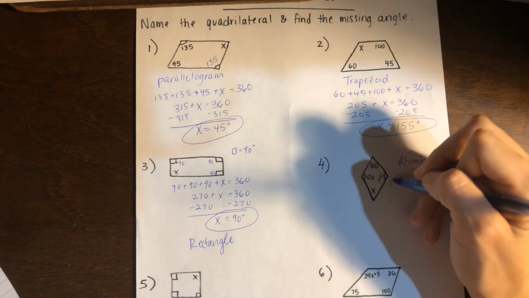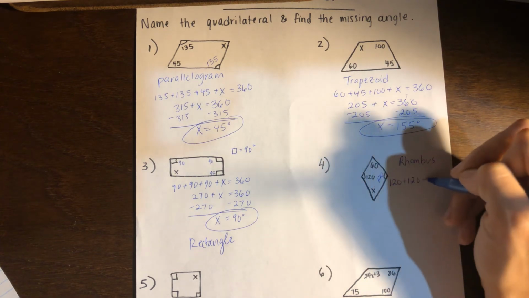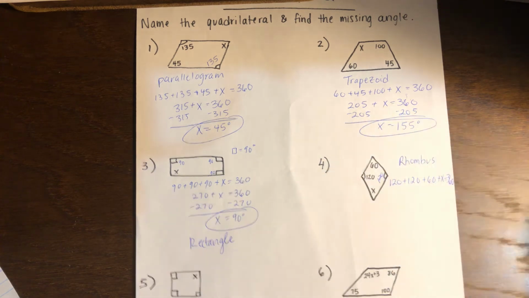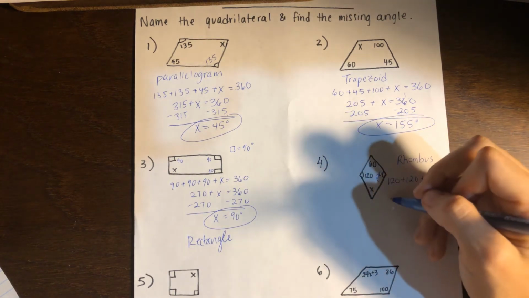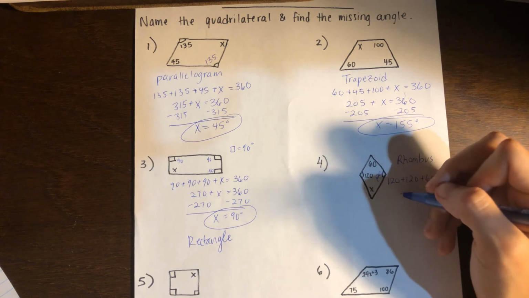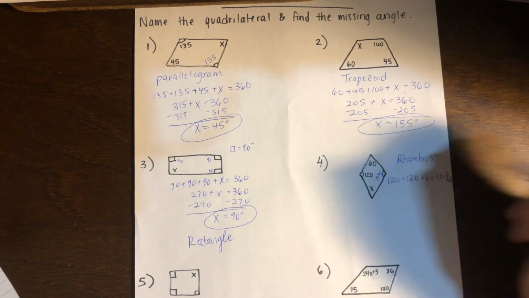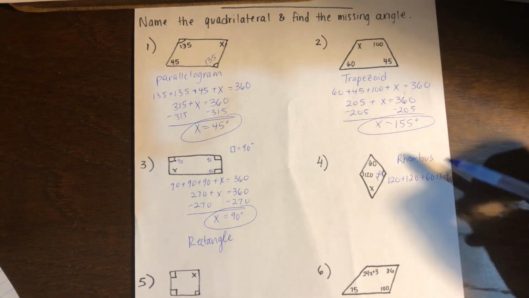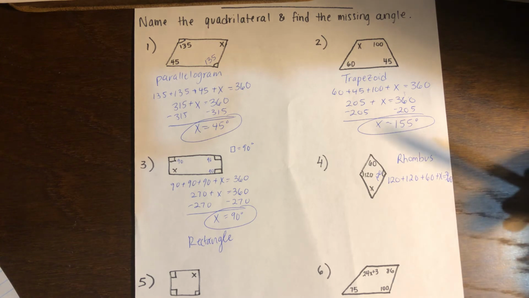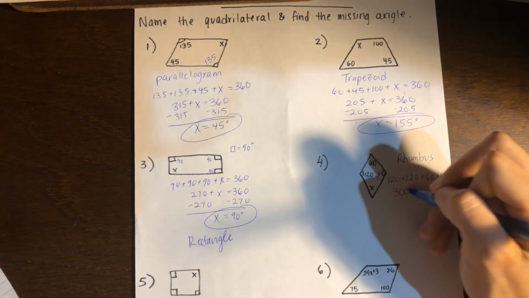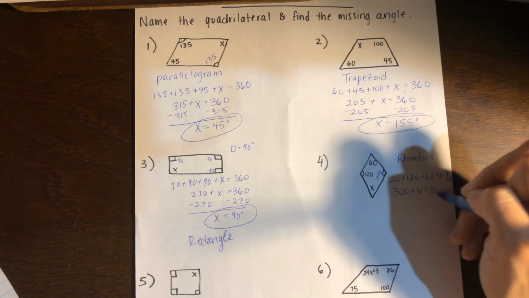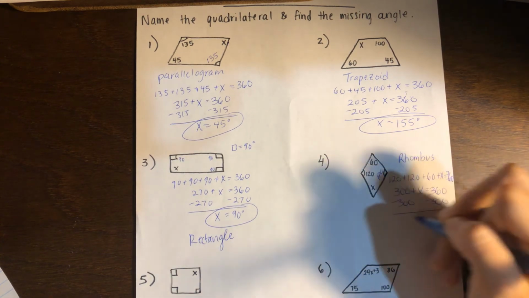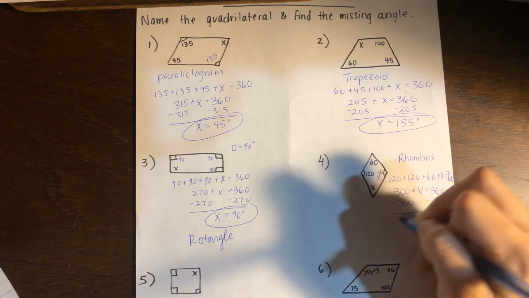So we have 120 plus 120 plus 60 plus x equal to 360. 120 plus 120 is 240, plus the 60 is 300. So we have 300 plus x equals 360, minus the 300, we get x is 60 degrees.